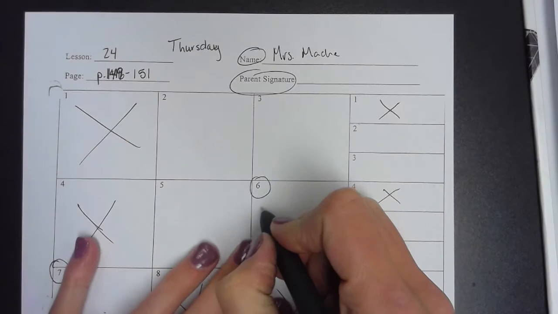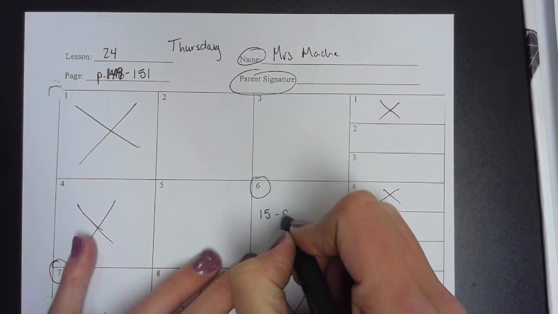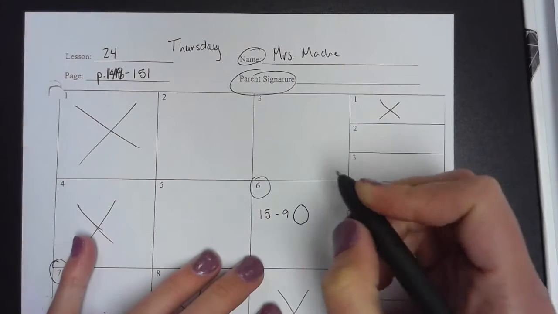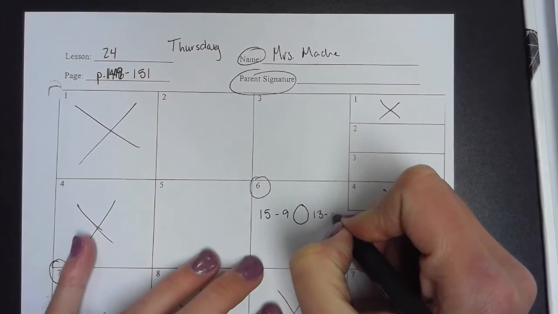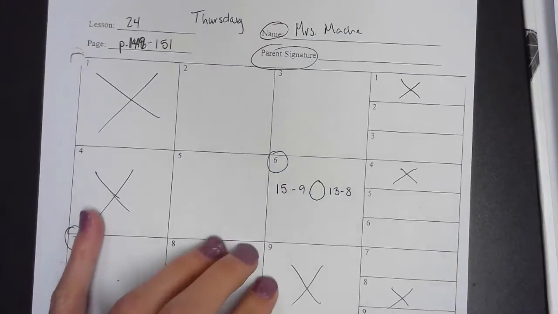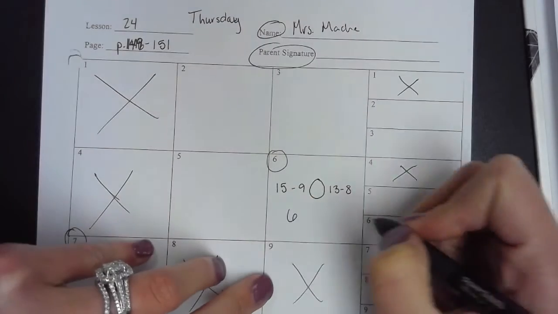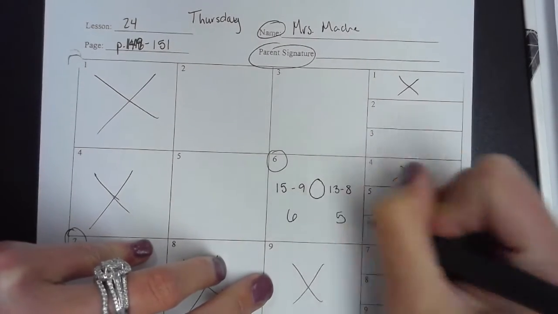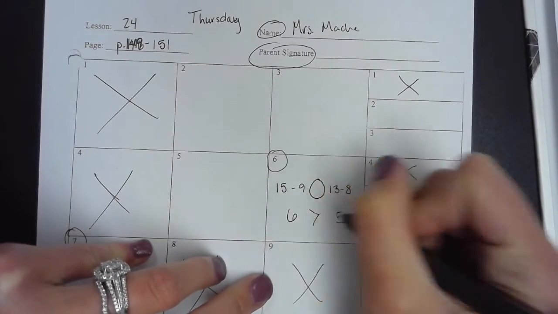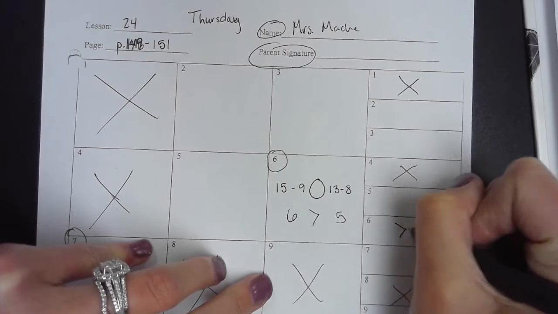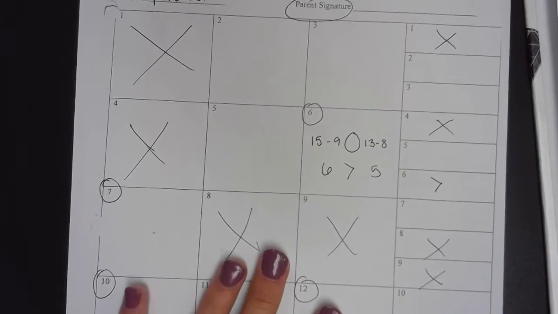It says compare 15 minus 9 less than, greater than, or equal to 13 minus 8. To do this, we need to solve the problem. 15 minus 9, that gives me 6. 13 minus 8, that gives me 5. So 6 is greater than 5. We just put greater than in your box to the side.